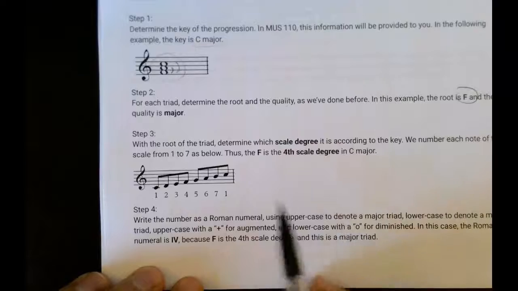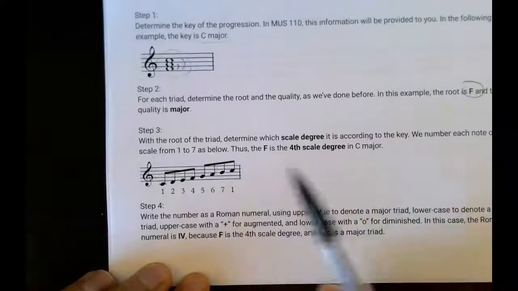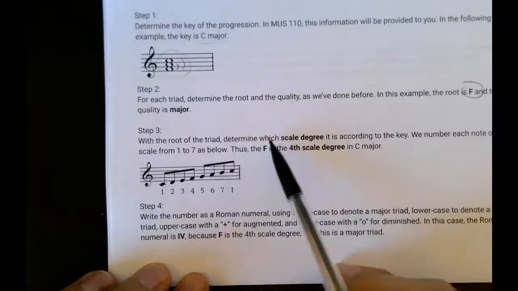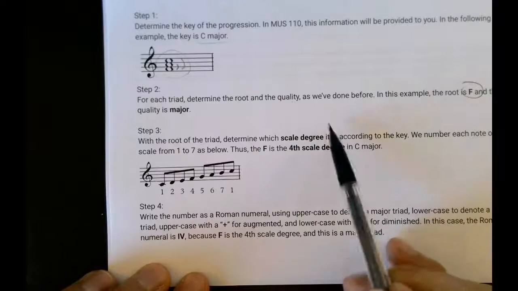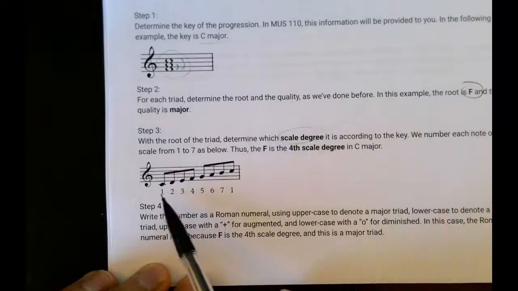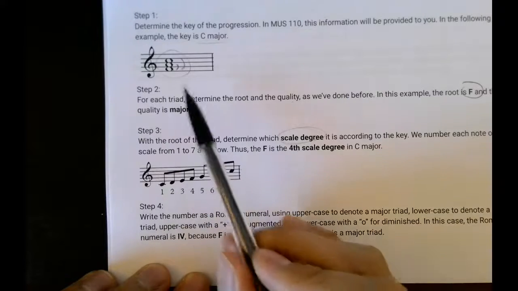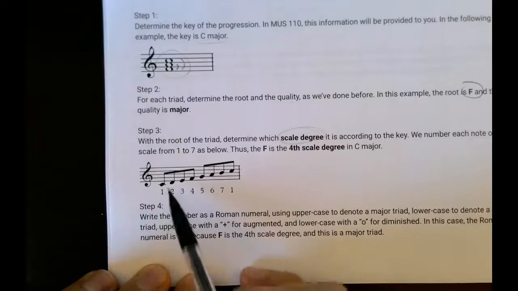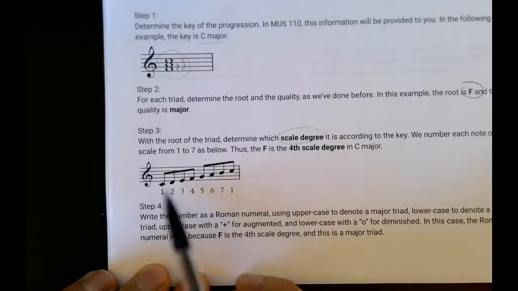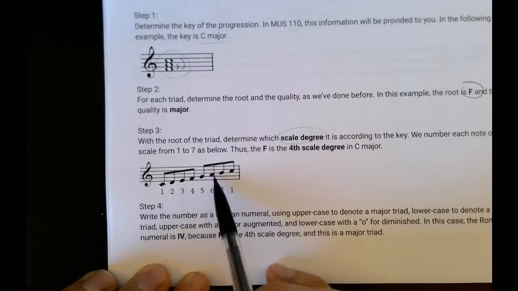Step 3, so this is sort of the new thing. With the root of the triad, determine which scale degree it is according to the key. What scale degree means is basically which number the note is in the scale. For example, we're in C major, and we number all of the notes in the C major scale from 1 to 7: 1, 2, 3, 4, 5, 6, 7, 1.